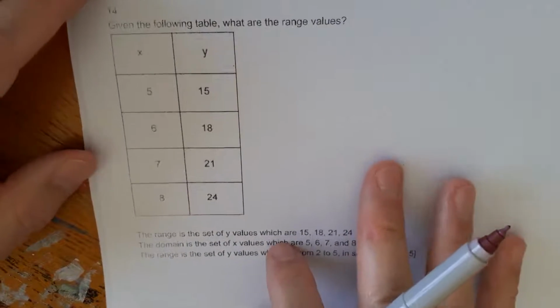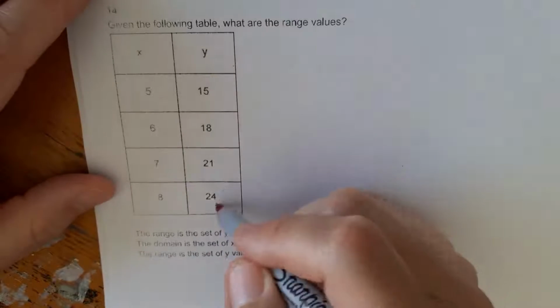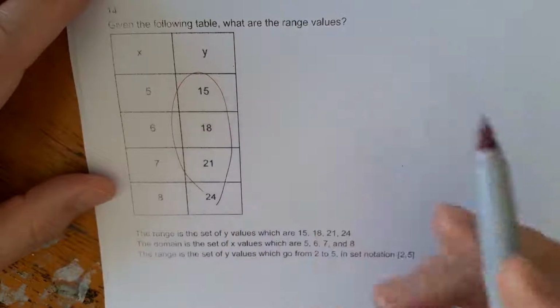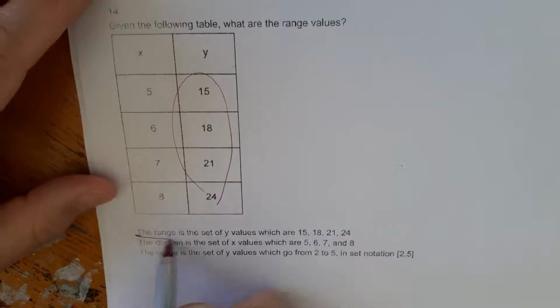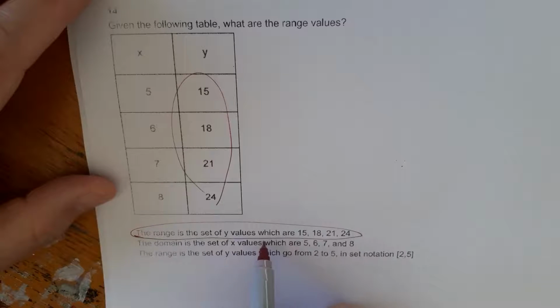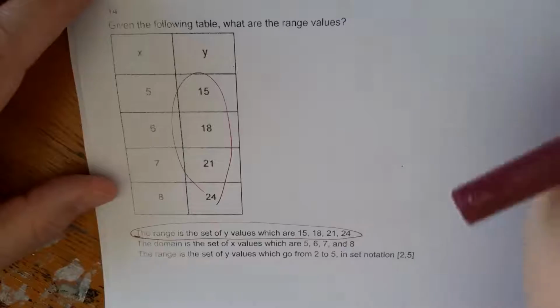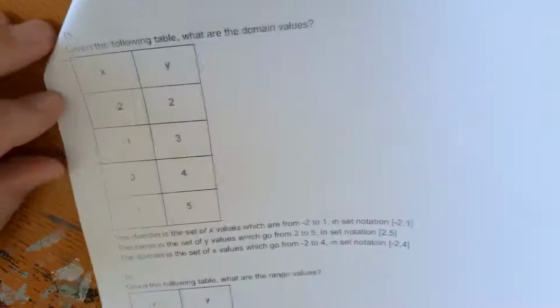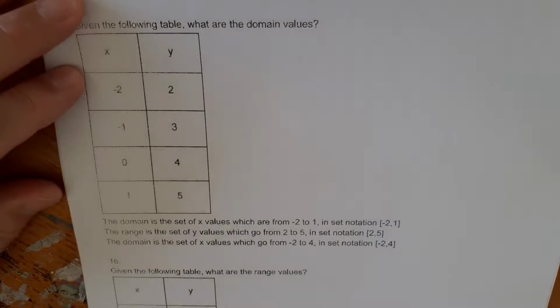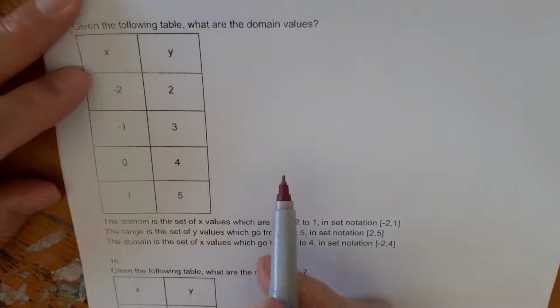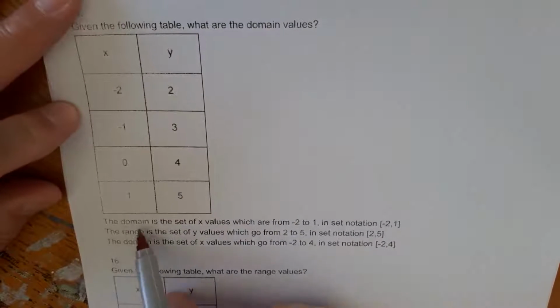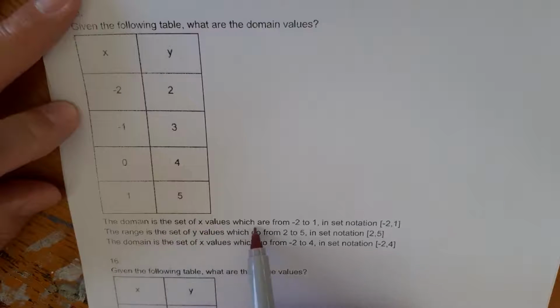All right, given the same chart, now what are the range? The range would be 15, 18, 21, and 24. The range is the set of y values, which are 15, 18, 21, and 24. X domain are x values, and range are y values. And that's it. Usually when students remember it, they're like, oh yeah, this was really simple. But until they remember it, they're like, what was that again?